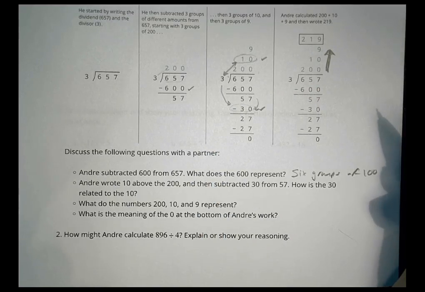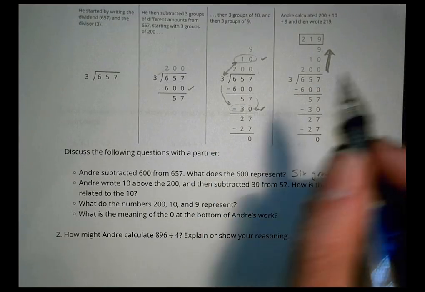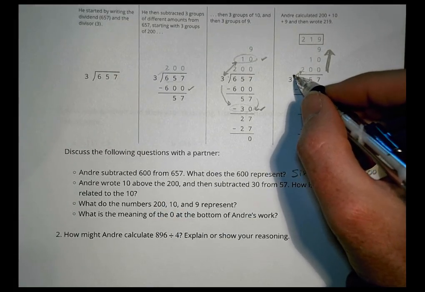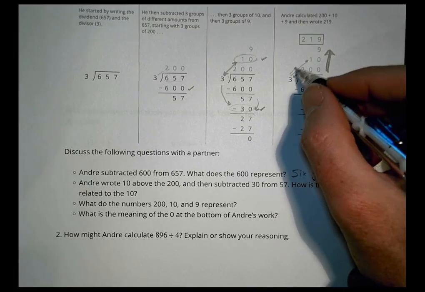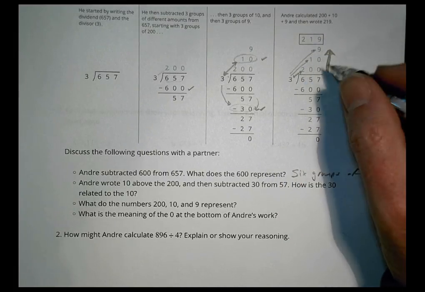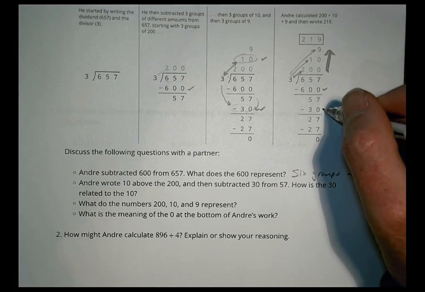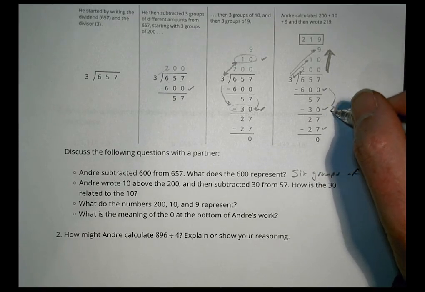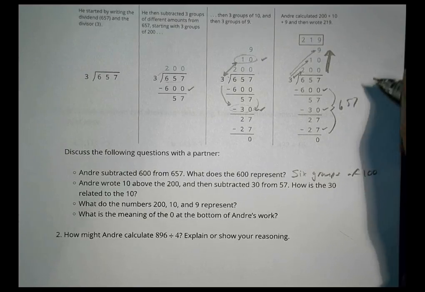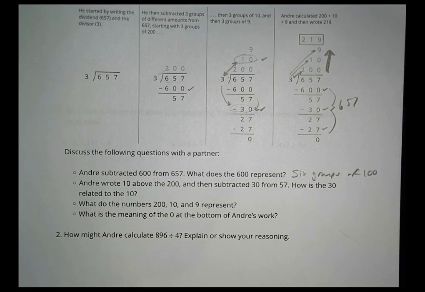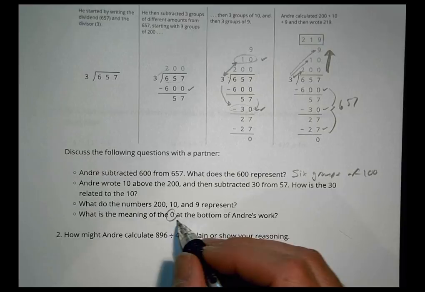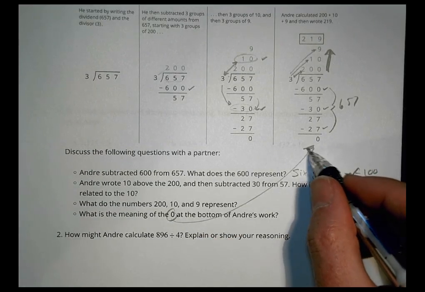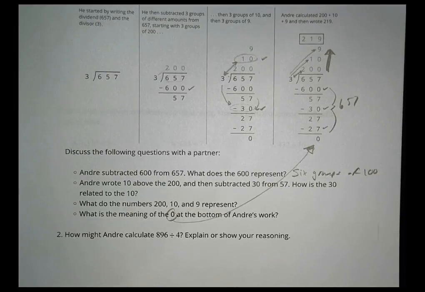3 groups of 10. So what do the numbers 200, 10, and 9 represent? Well, this is 3 groups of 200, 3 groups of 10, and 3 groups of 9, which totals up to 630 and then another 27, which those combine together to make 657. Alright, and the 0 at the bottom of Andre's work signifies that after doing this here, there's nothing left over. There's no remainder, as we would say.